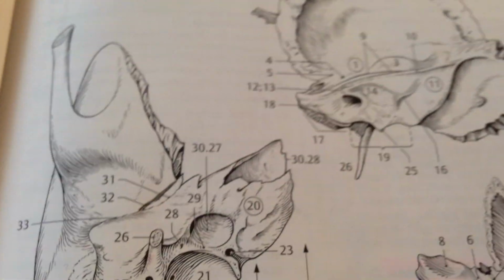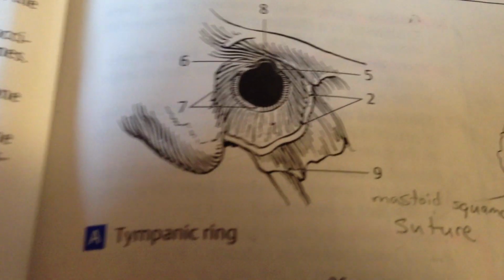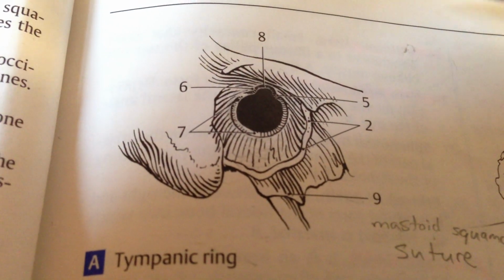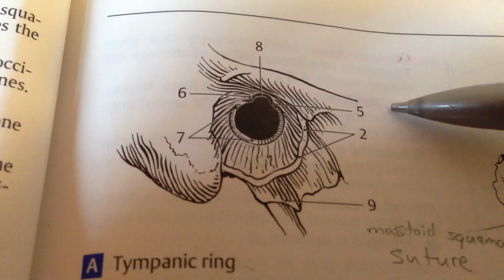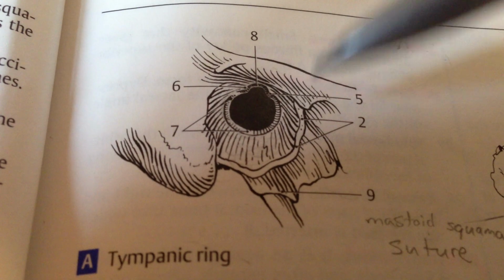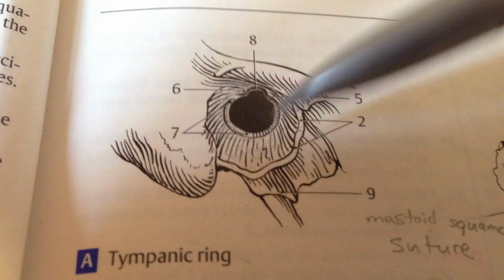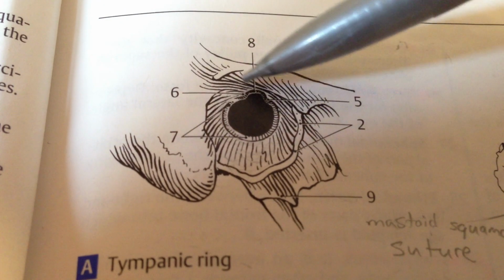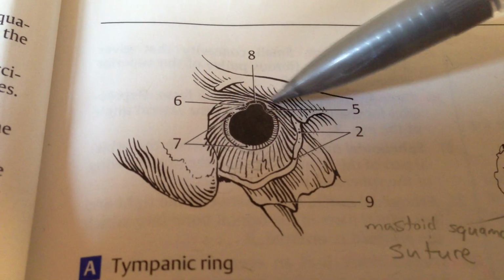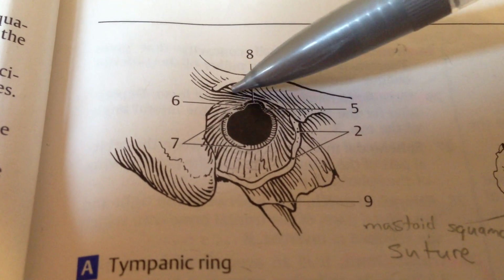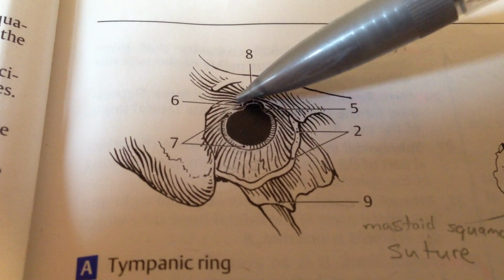Now we're going to look at the tympanic part of the temporal bone in a bit more detail. First of all, the tympanic part of the temporal bone helps close the tympanic cavity. It has a dorsal lamella and a frontal lamella which unite inferiorly. At the superior or cranial margin of the tympanic part, you have a tympanic notch.